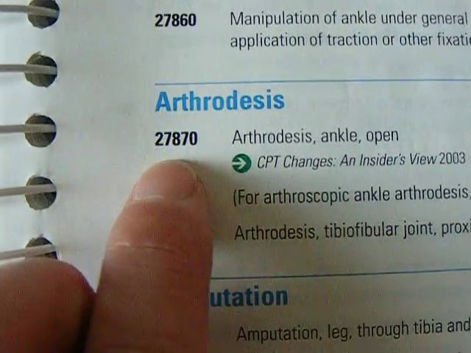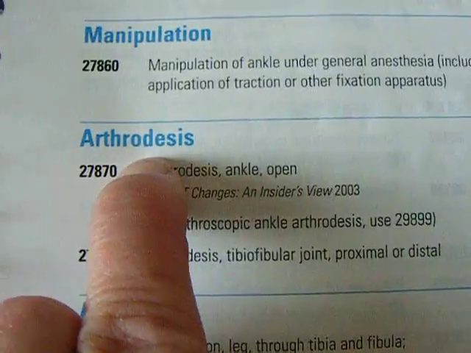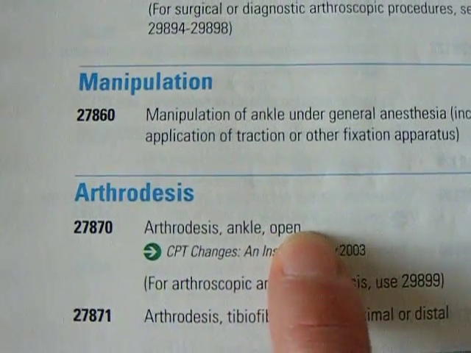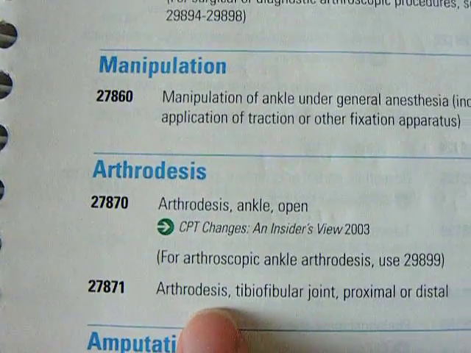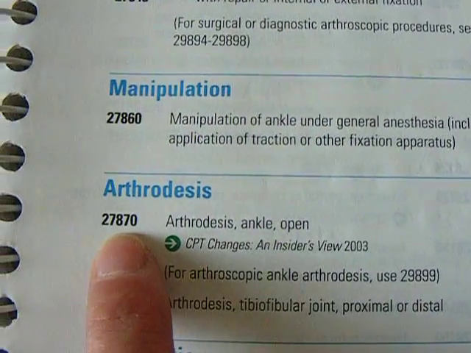And here we find it, 27870. There's the main term again, arthrodesis. And we find arthrodesis, ankle, open. There are other types of arthrodesis here, but we know we're looking for ankle open. So we found our basic code right here.